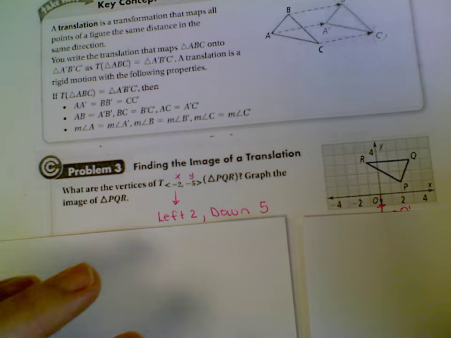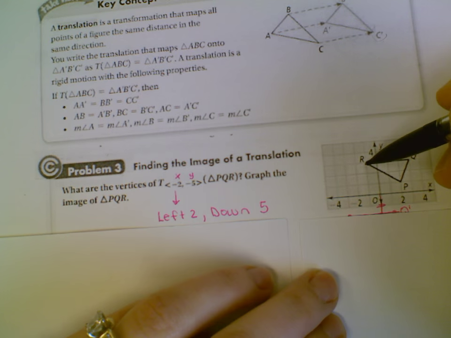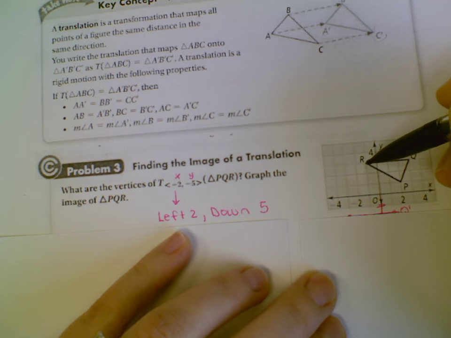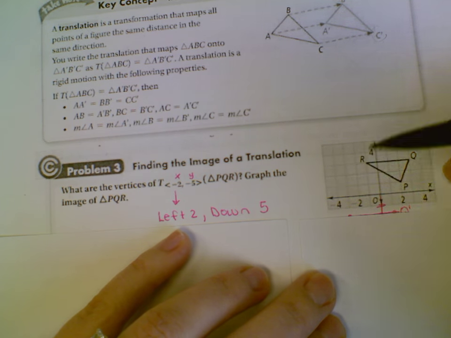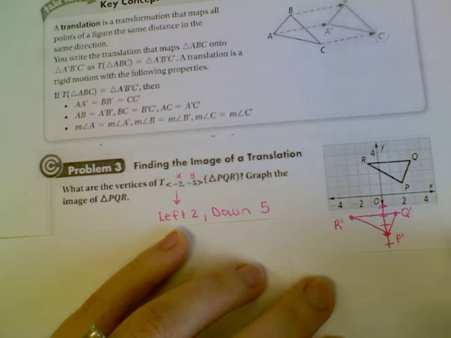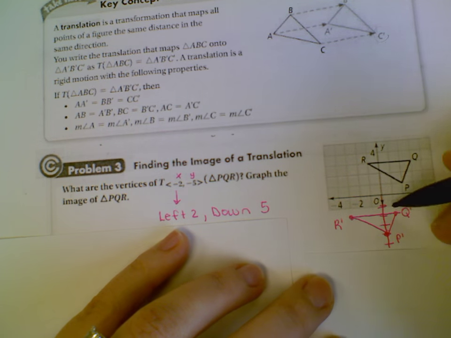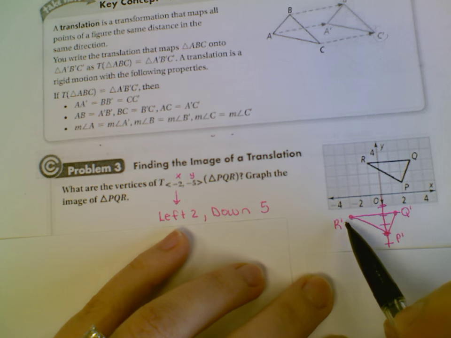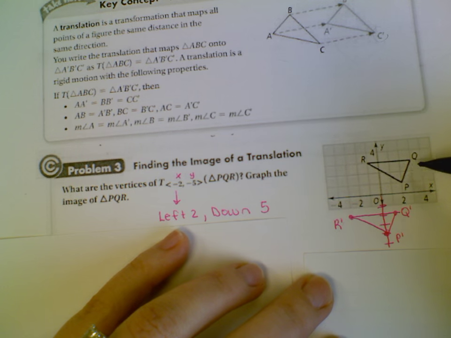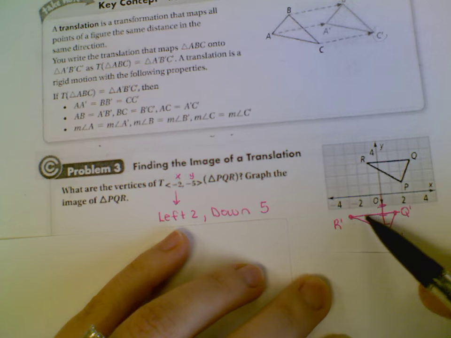So what you're going to do then is just take each point and start counting. Like point R, I would count left 2 and down 5. Now I just extended the graph that was already on your note-taking guide, so if you want to do the same you may. And then you label it with R prime, so that's R and then an apostrophe. Then you do the same thing for the other 2 points. For Q, you want to go left 2 and down 5, and then for P, go left 2 and down 5, and then just draw in your next set.